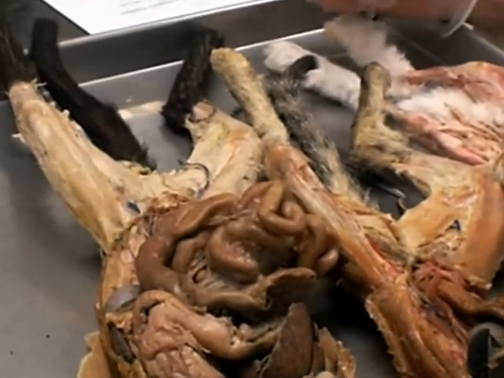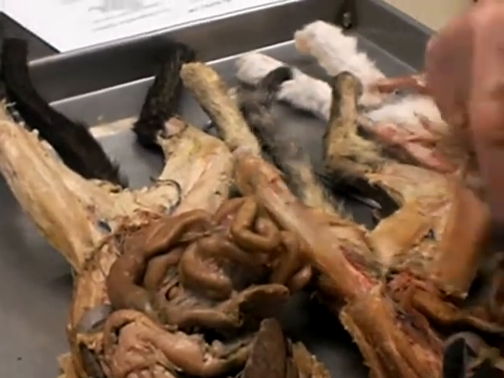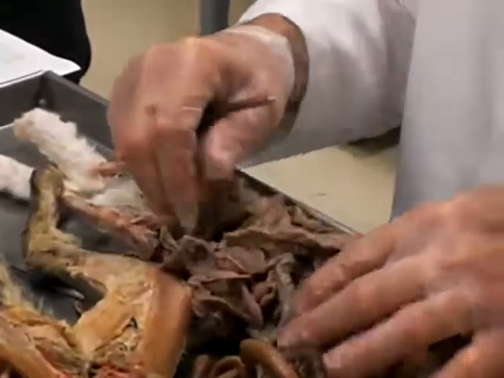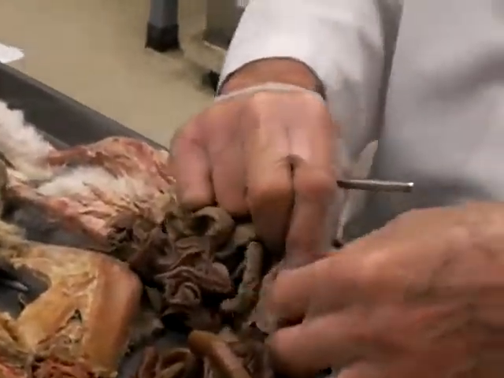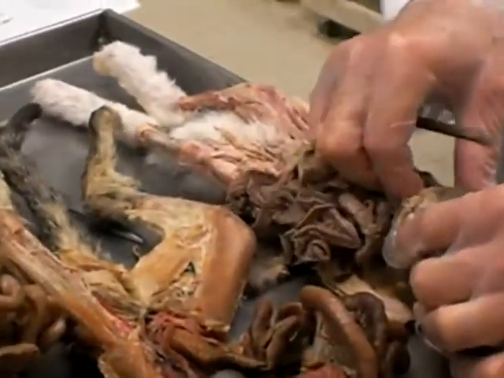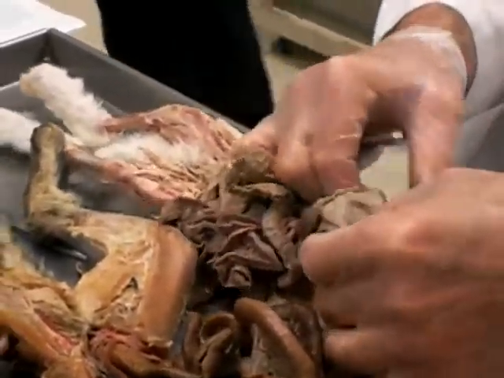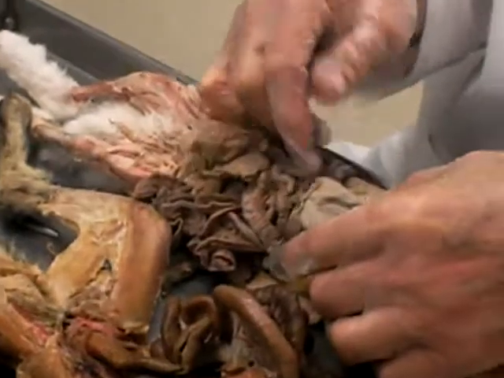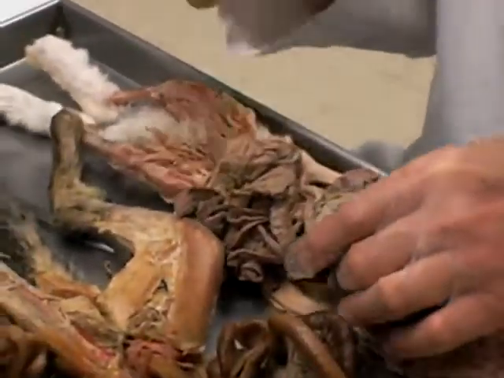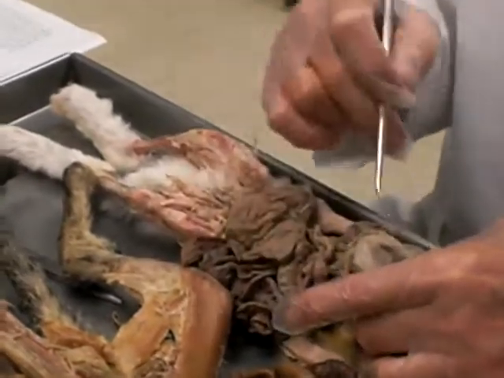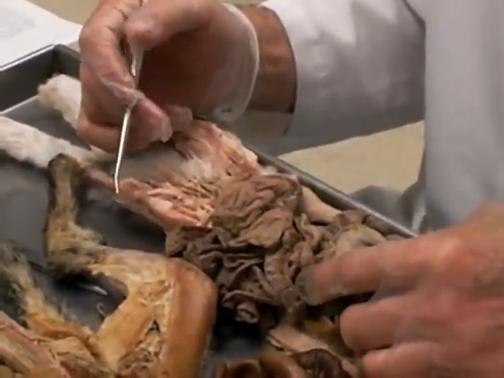Now the rabbit's another story. Look at all this. What is all this? When we first opened these up, it was a puzzlement. So the stomach is pretty much the same, only larger in proportion to the size of the animal, because it's an herbivore.